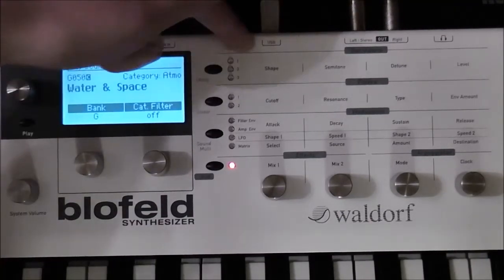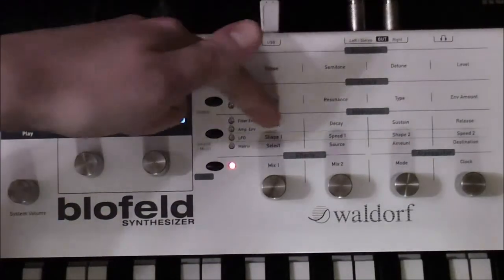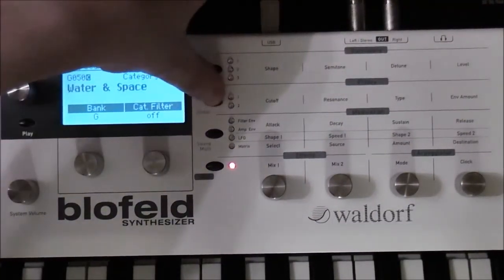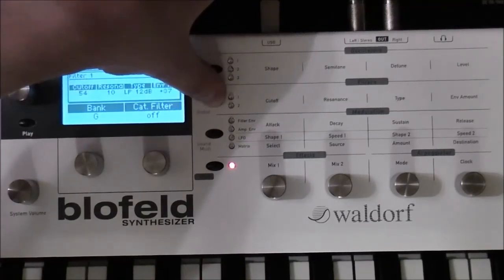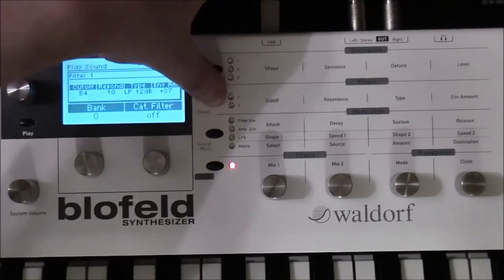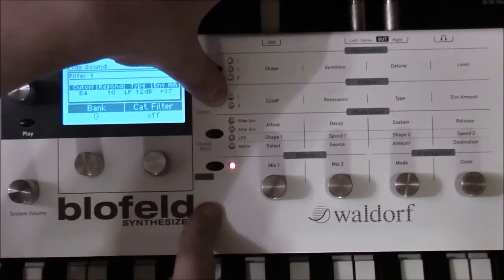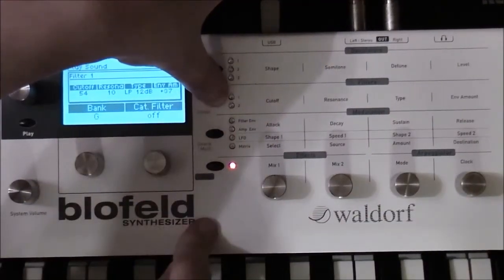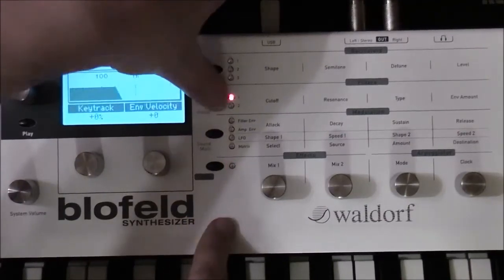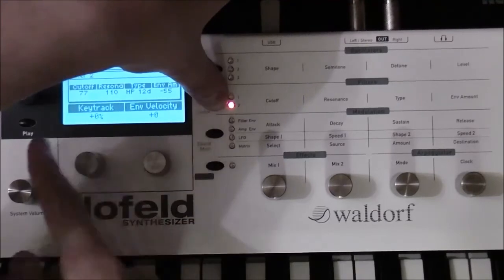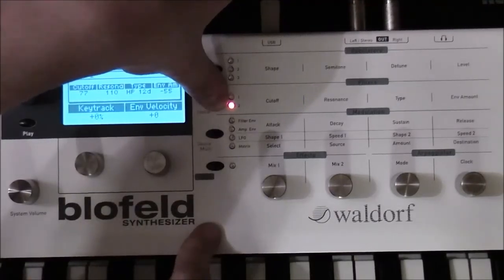If you want to see the parameters of these lines quickly, you can press and hold one of these buttons. Then you see all parameters of this line for filter 1, for instance, completely on the display. And you can also choose this filter 2 and see all parameters quickly.